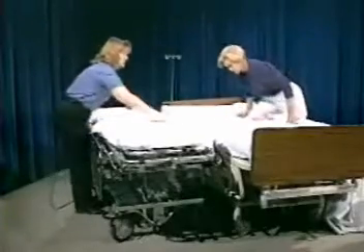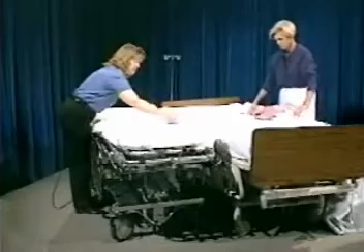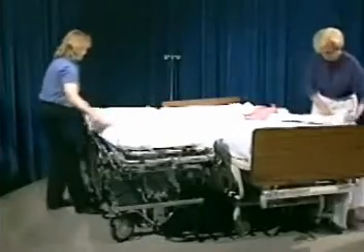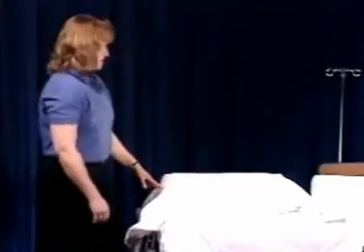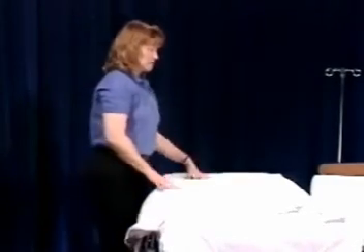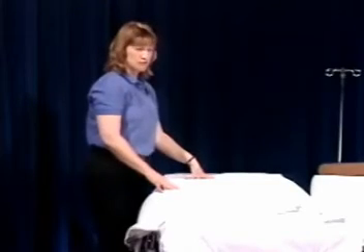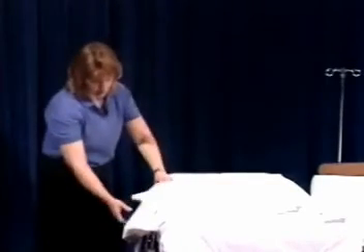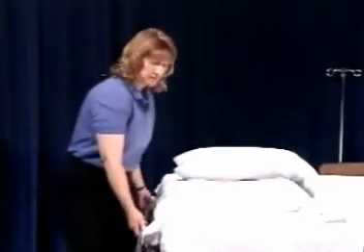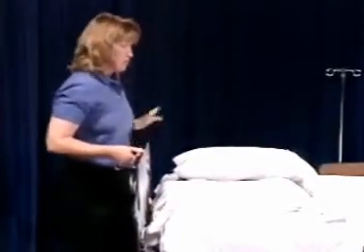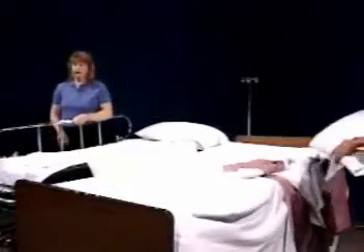Okay, when the patient is safely and securely on the stretcher, leave the draw sheet under them so that you can do the same transfer when you take them back to their hospital bed. But at this point, you would replace the pillow so that the patient is comfortable. And also remember, you're going to be transferring them, so you want the side rails up on both sides and securely locked.